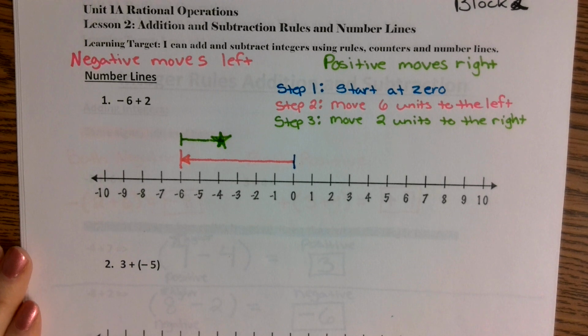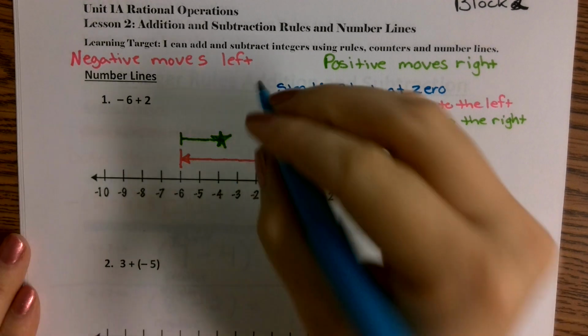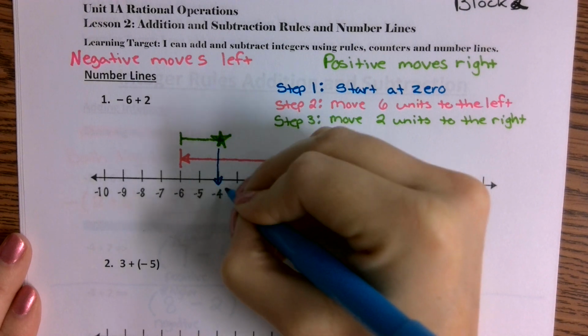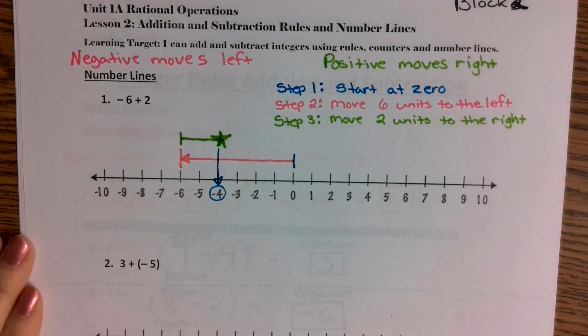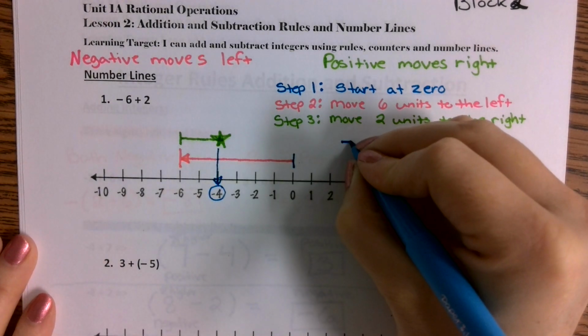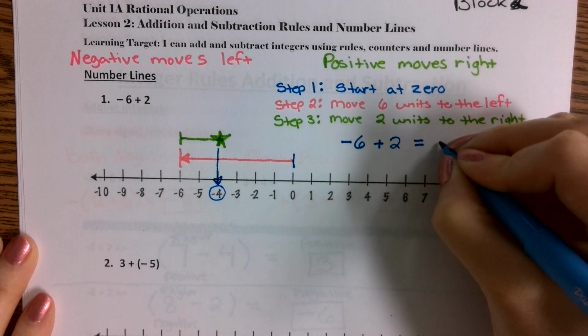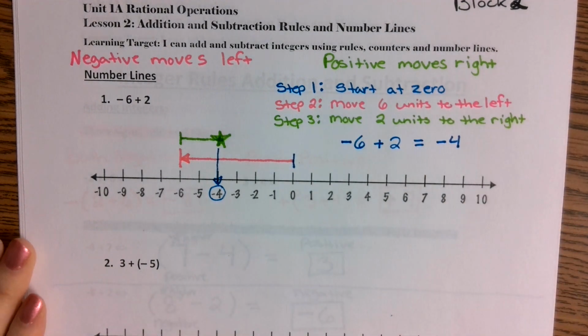So what is my answer? -4. If we look down, the answer is -4. Okay? So that means -6 plus 2 is equal to -4.